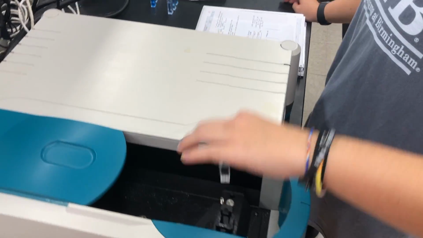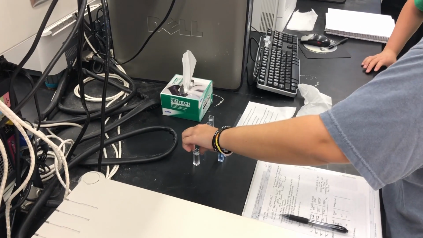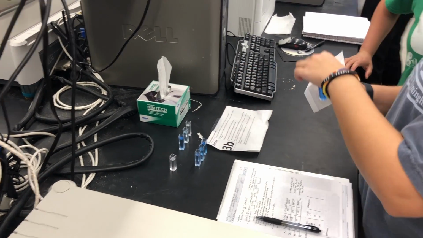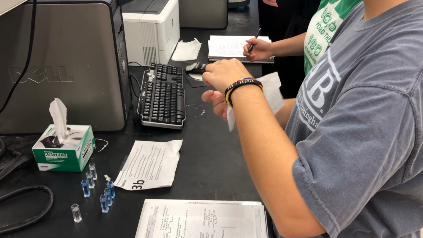Now that you have zeroed your spectrometer, you are ready to scan across all wavelengths to determine the specific wavelength you need to test for these dilutions. The reason we scan across all wavelengths is to ensure that the specific wavelength that we use relates directly to the solution being used. If you were to use the wrong wavelength, then your absorption values for the solution could be incorrect.